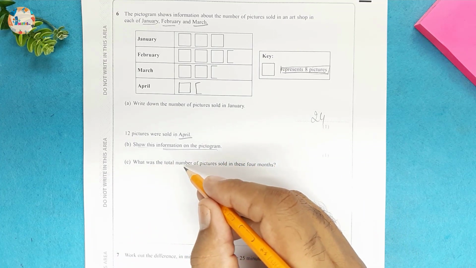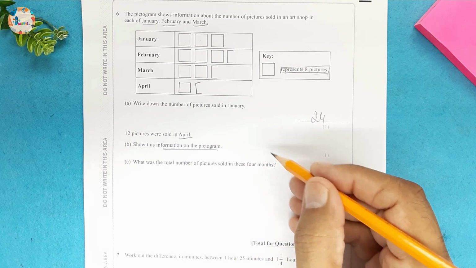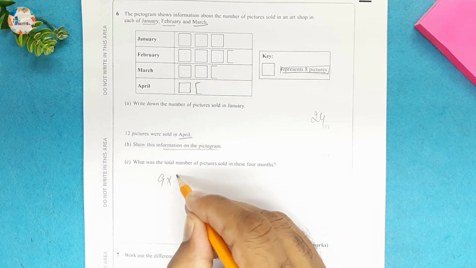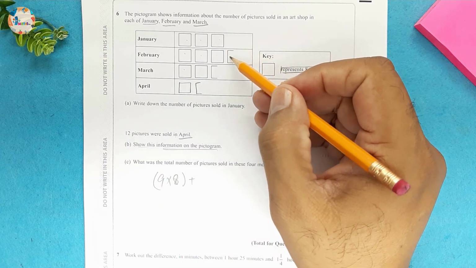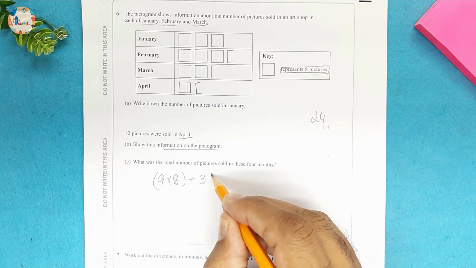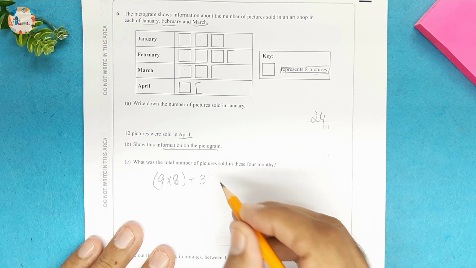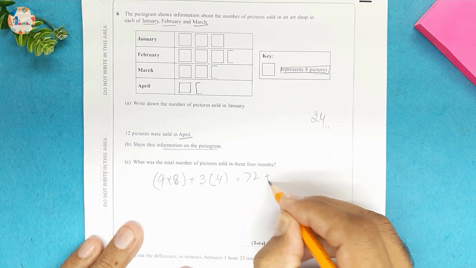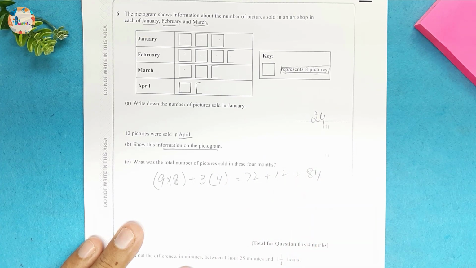And then part C, what was the total number of pictures sold in these 4 months? So 1 2 3 4 5 6 7 8 9 will be complete ones, so 9 multiplied by 8, plus this will be 1 2 3, so 3 will be multiplied by 4, so this will be equal to 72 plus 12, which is equal to 84, so 84 will be our final answer for this one.